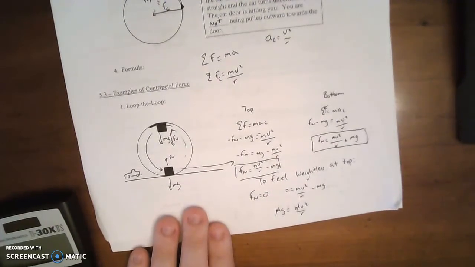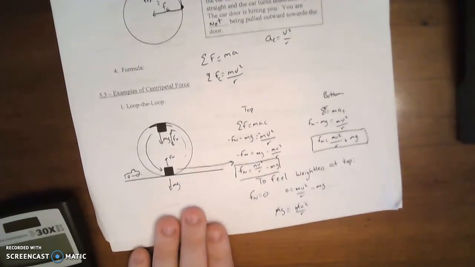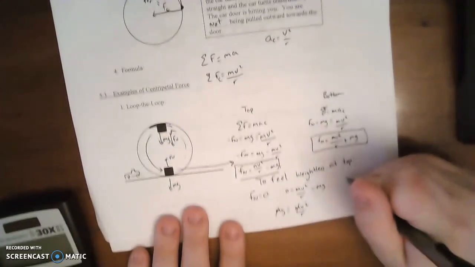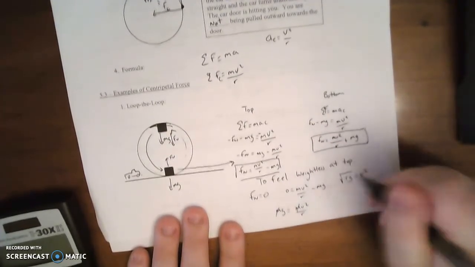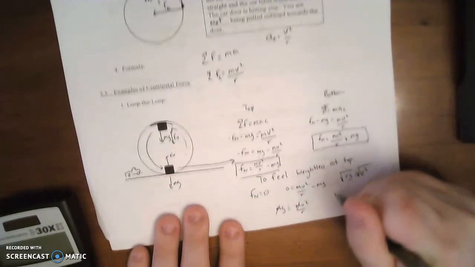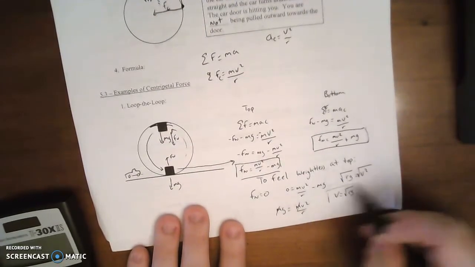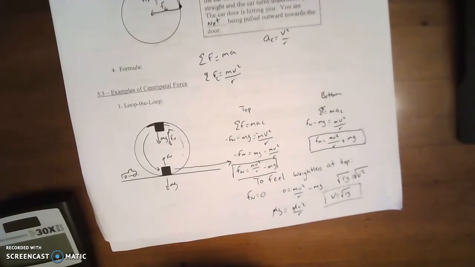Now, in these kinds of problems, we're usually going to try to solve for the velocity. So let's just solve this for velocity, and then we'll have a pretty good equation to use. If I multiply both sides by r, we get rg equals v squared. And then getting rid of the square, we root both sides to find v equals root rg. That equation will work whenever you're looking for the weightless velocity, or what velocity causes weightlessness at the top of the loop.